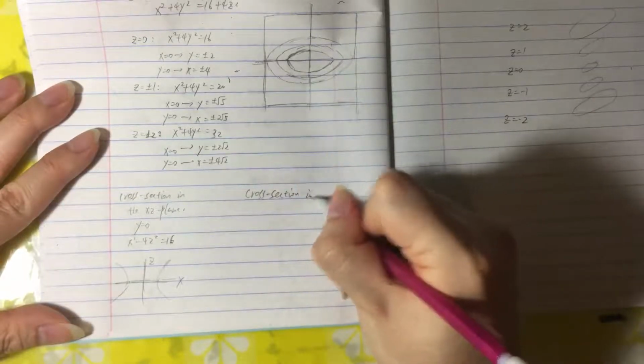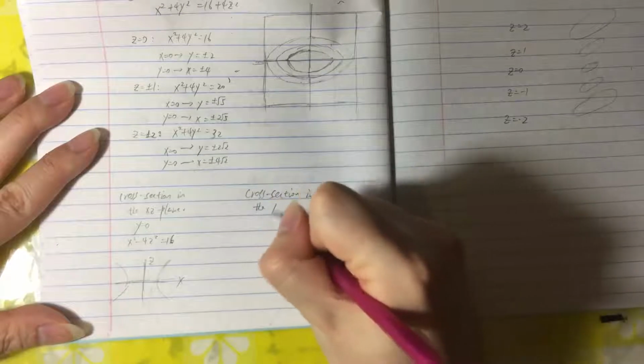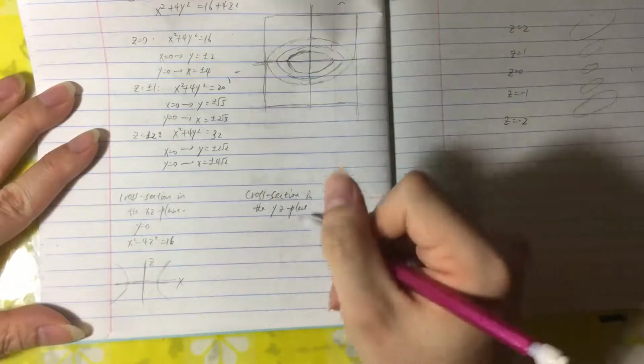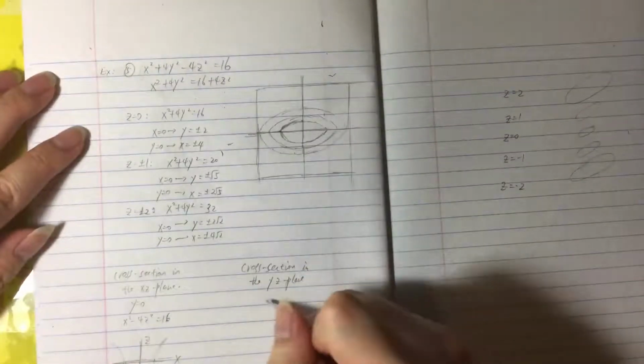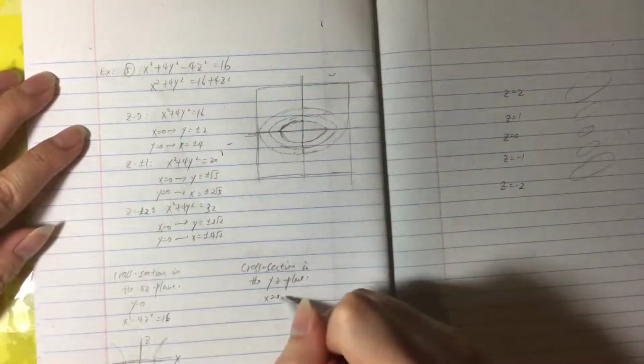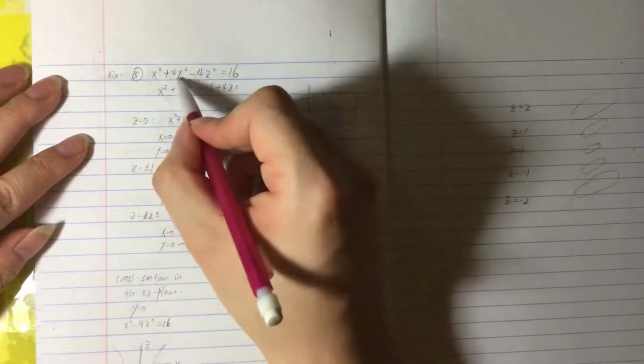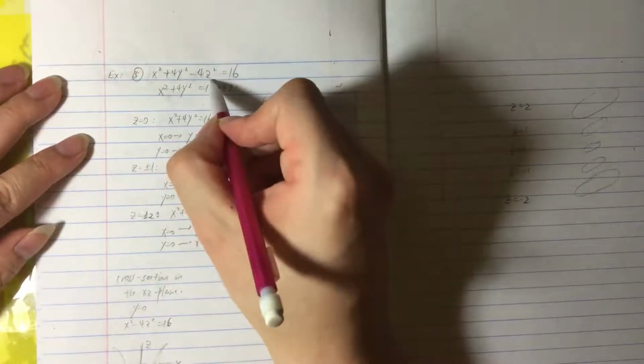For the cross section in the YZ plane, I let x equal 0. If I plug in 0 for x, I have 4y squared minus 4z squared equals 16.